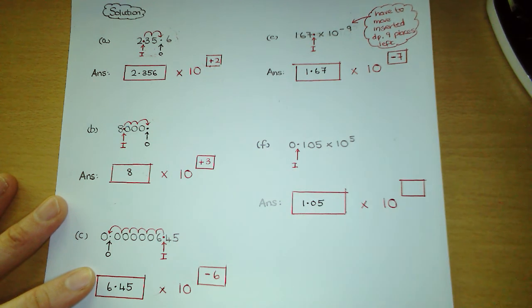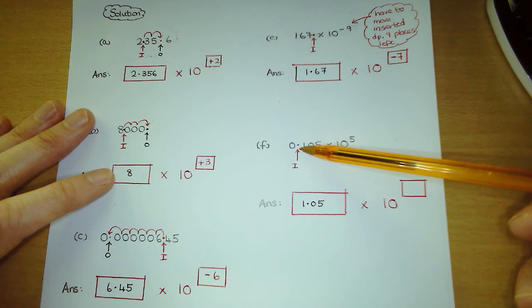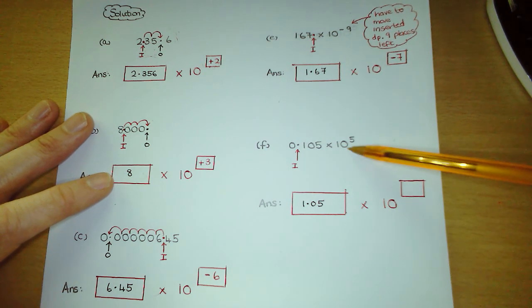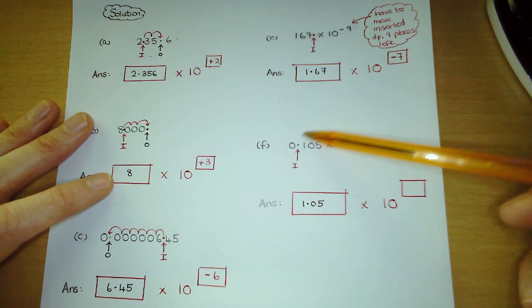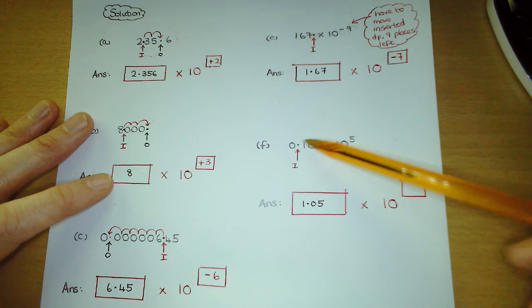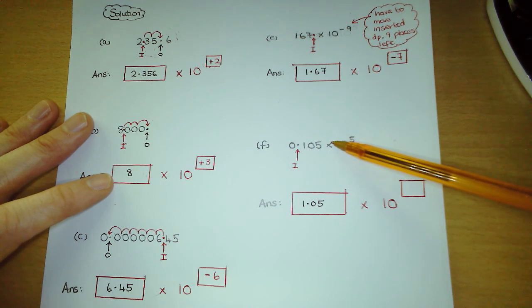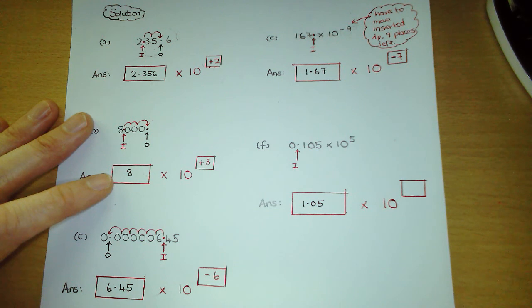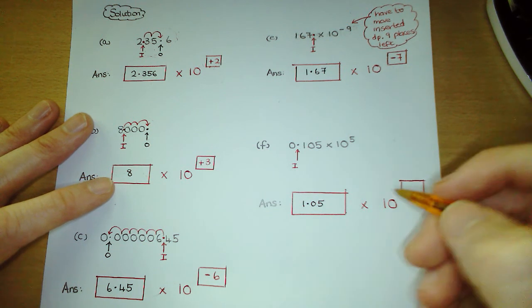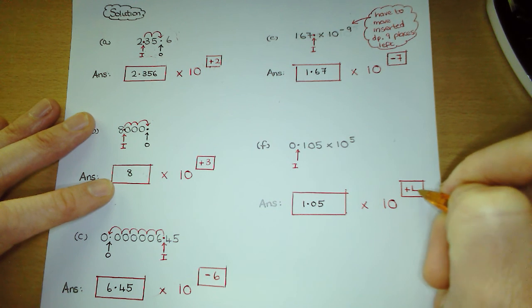Now, where they've put the inserted decimal point, they're telling us that we have to then move it 5 places to the right. So we would have to move it 5 places to the right to get it back to the original one. But we've shifted the inserted decimal point 1 place to the right. So that means you only need to move it a further 4 places to the right to get it back to the original decimal point. So that means the power of 10 here would be just positive 4.